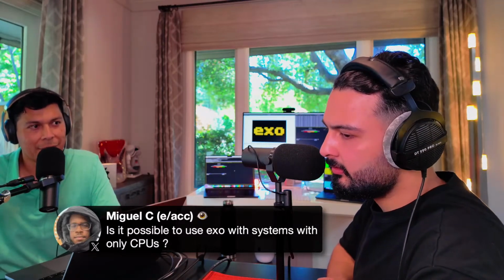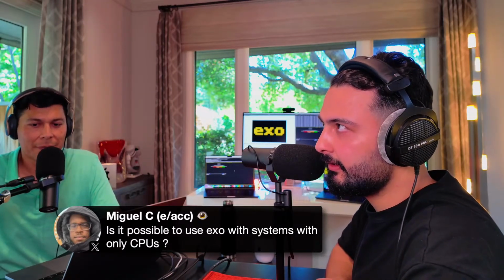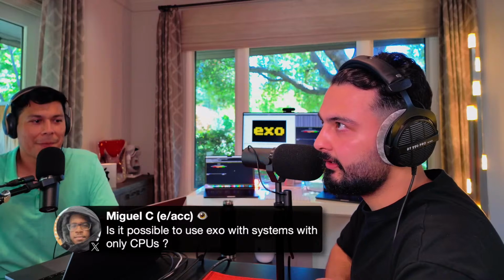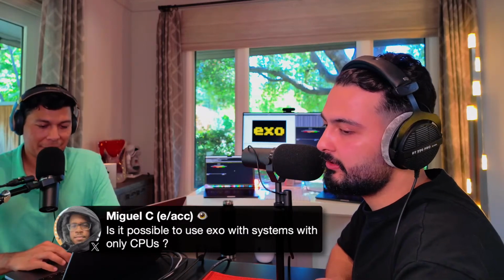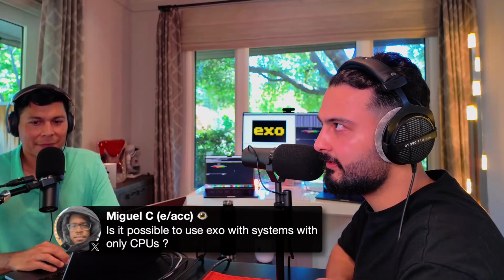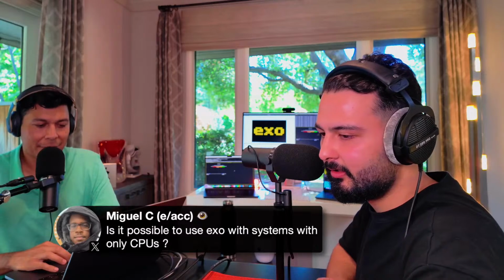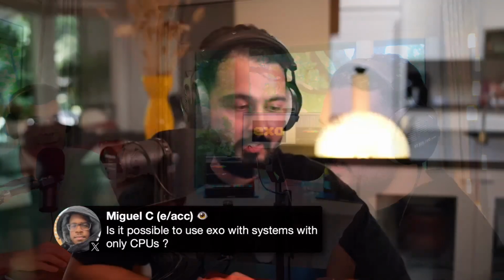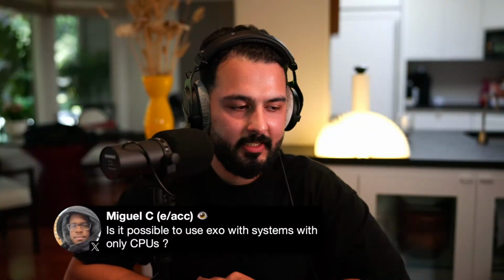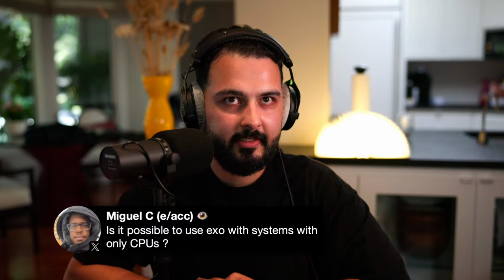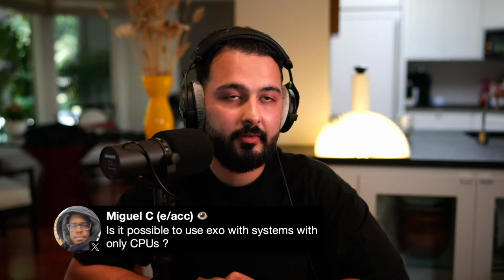Technically, it should be possible because we support TinyGrad, and TinyGrad has an option to use the CPU. The device is called Clang in TinyGrad. You might need to set that up manually because it will basically default to whatever the best device available is. So if you don't have a GPU, it should already default to CPU. In which case you can run on CPU.